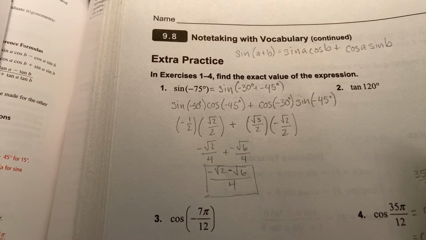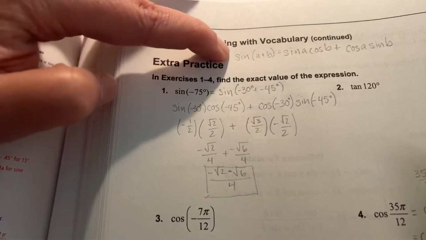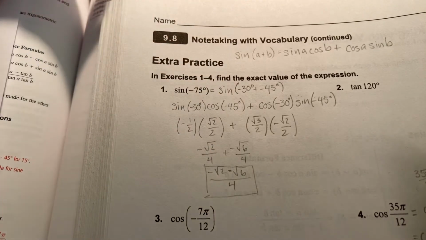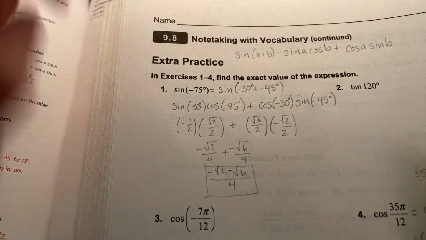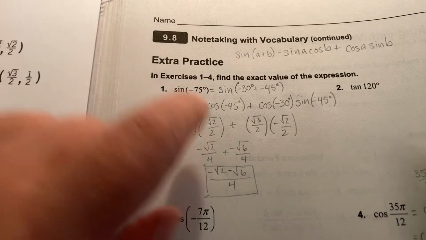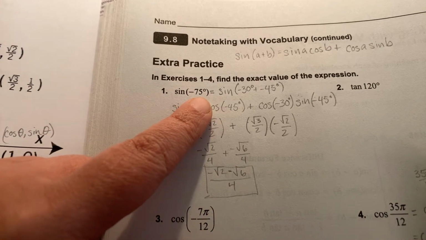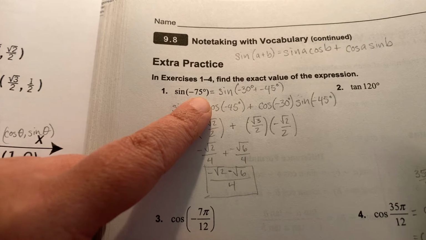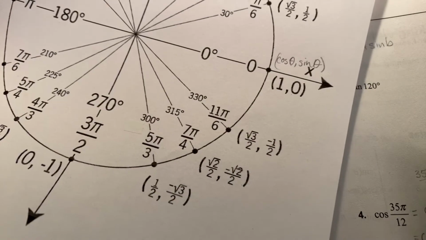Okay, so for example, let's start with the sine of a plus b is equal to the sine of a times the cosine of b plus the cosine of a times the sine of b. We're going to use that formula to find the exact value for the sine of negative 75 degrees. Now, I don't know how to find the sine of negative 75 degrees off the top of my head, right? There isn't a nice value for 75 degrees on my unit circle, right?